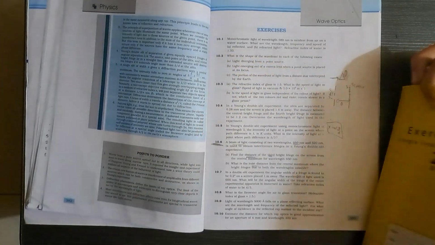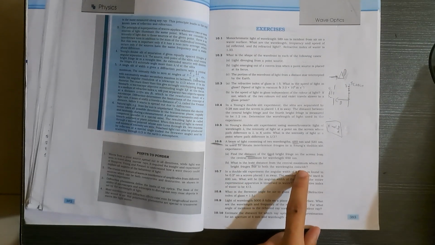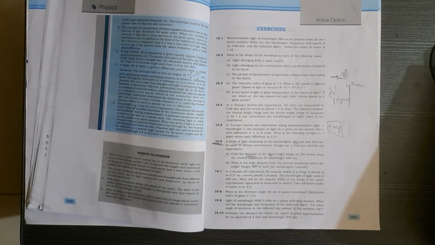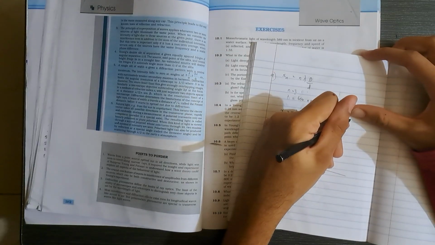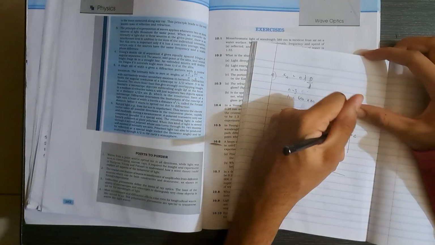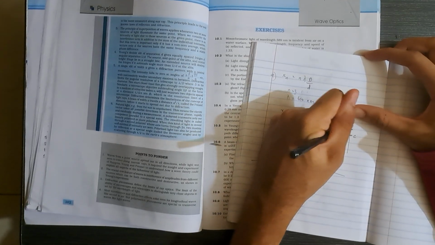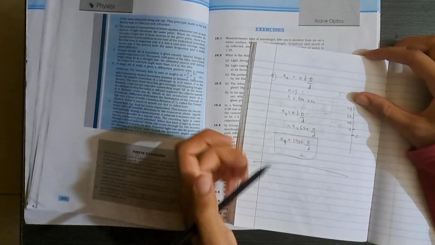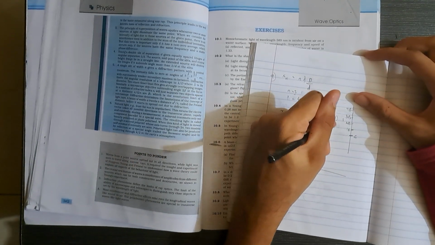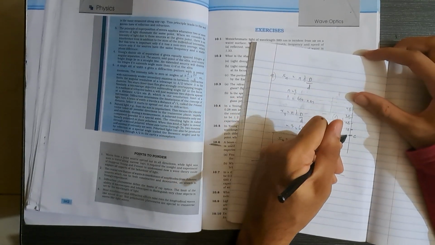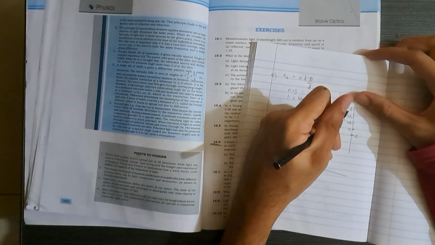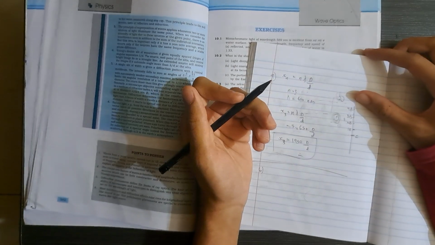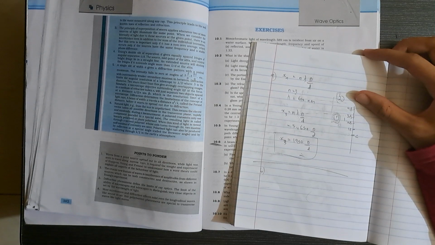The second one is the tricky part actually. What is the least distance from the central maxima where the bright fringes due to both wavelengths coincide? If this is the center, and this is the first bright, second bright, third bright, fourth bright. What is the least distance between two bright fringes? What you can see is 1. What is 3 minus 2? 1. 2 minus 1? 1. 1 minus 0? 1. Now you'll be like, what if you take 4 and 2? What is 4 minus 2? 2. Which is closer, 2 or 1? 1 is closer. So why would we take 2? We'll just take 1.